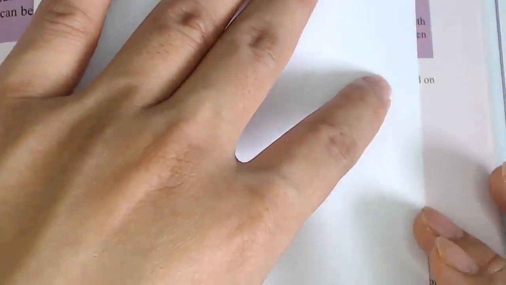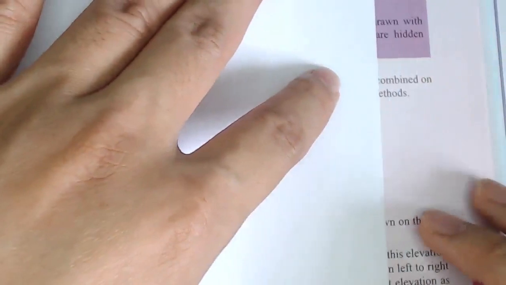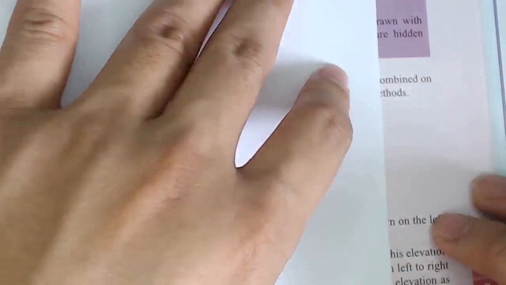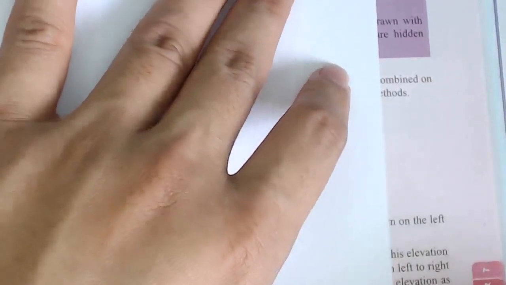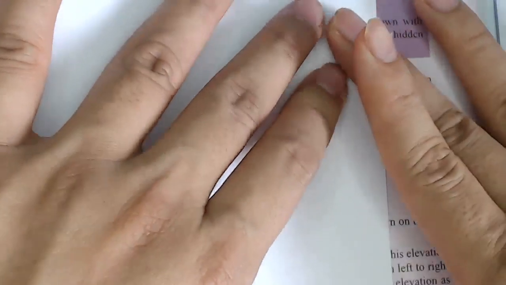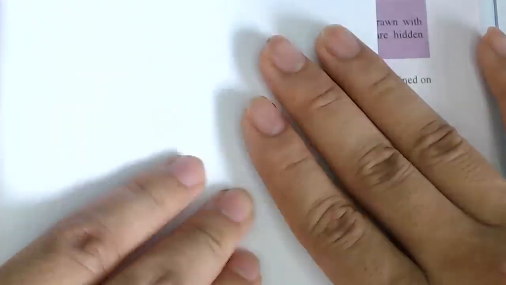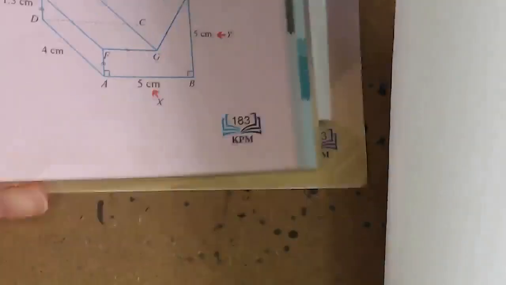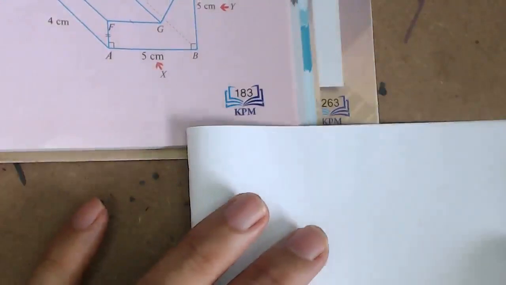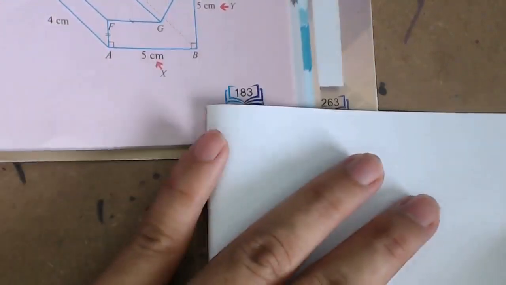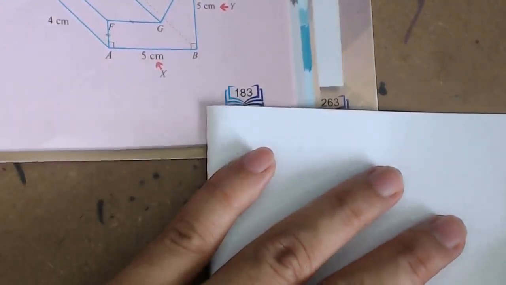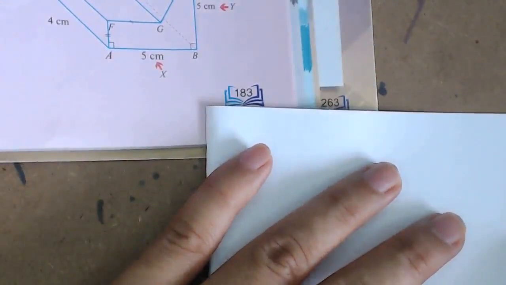Straight line, very easy. You just need to fold your paper. Come on everybody, except the one who has graph paper, you don't have to fold. You just count fairly, left and right, up and down, so it is divided equally.